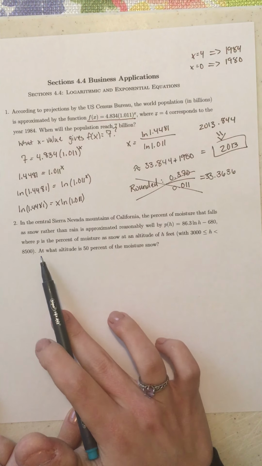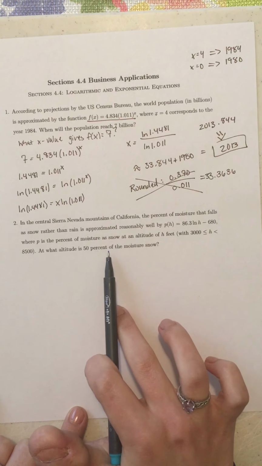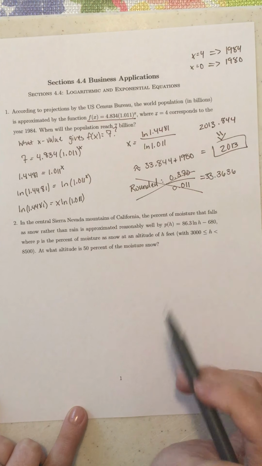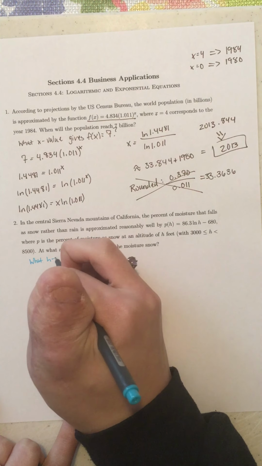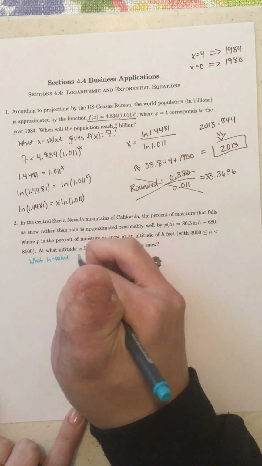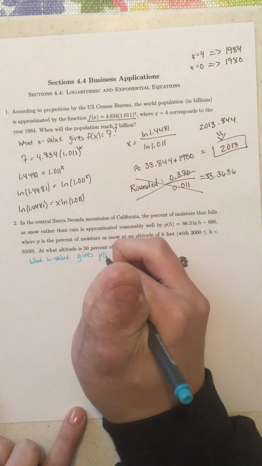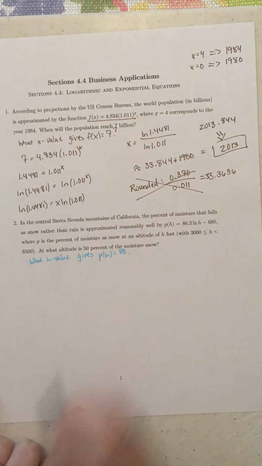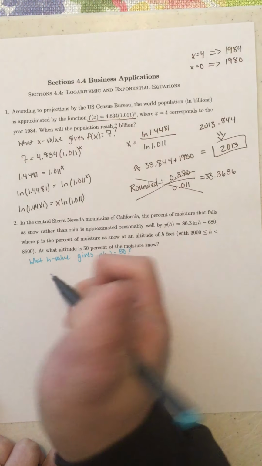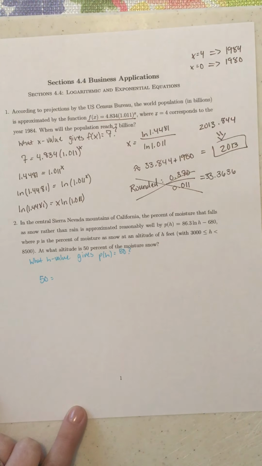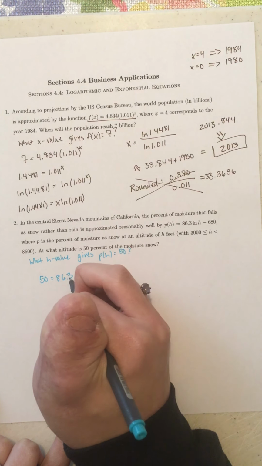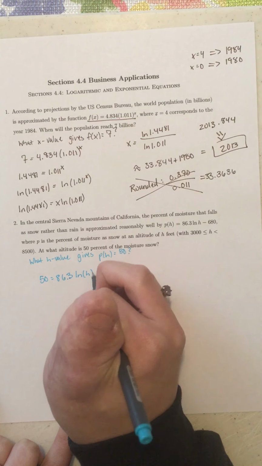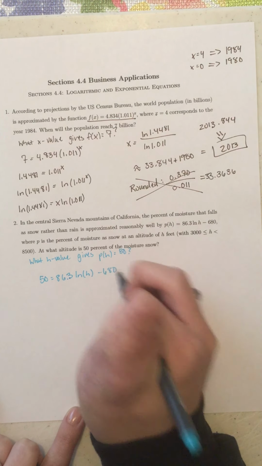And then it asks us, at what altitude is 50% of the moisture snow? So again, we're looking for what H value gives that P of H is equal to 50. So we're going to set 50 equal to our P of H equation, which is 86.3 ln of H minus 680.